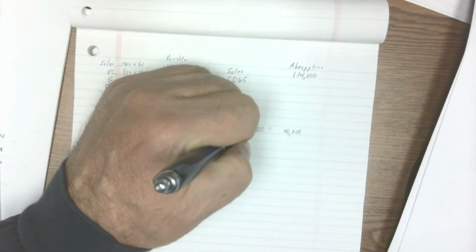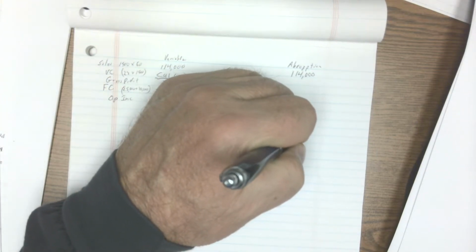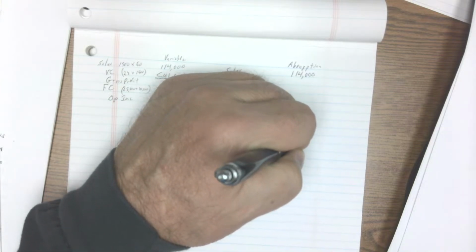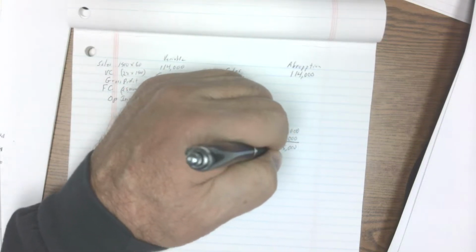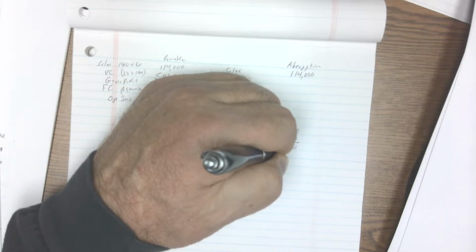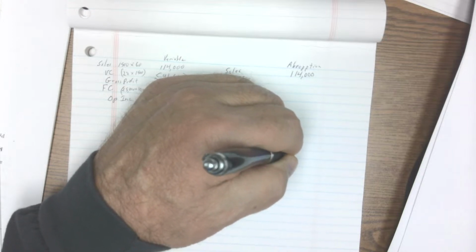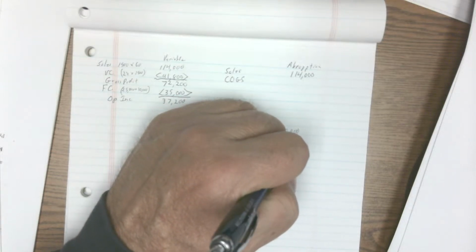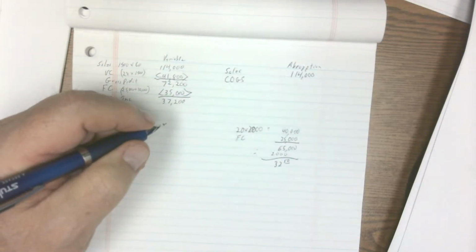And then we have the fixed factory overhead of 25,000, for a total of 65,000. And we divide that by the 2,000 units, and we get 32.50 per unit.